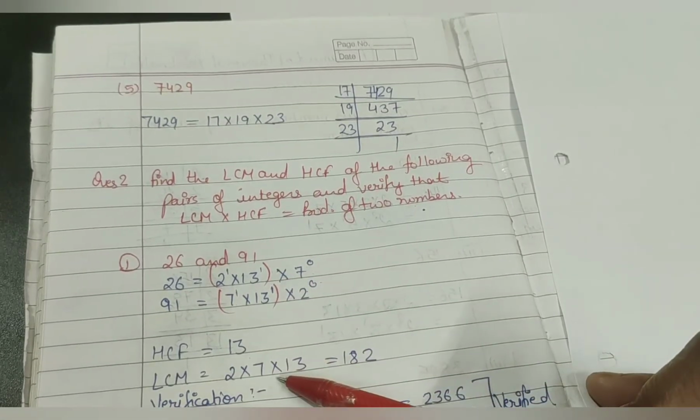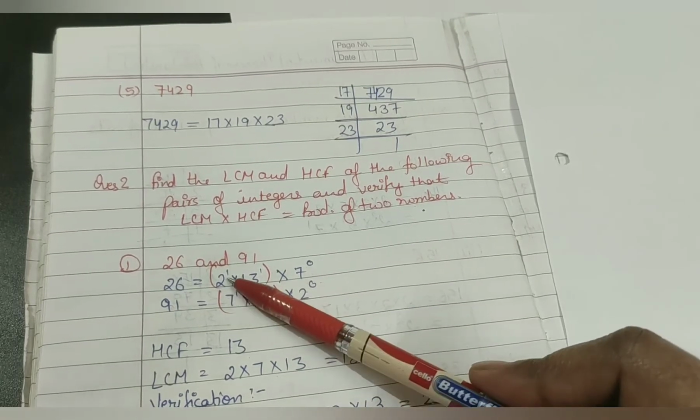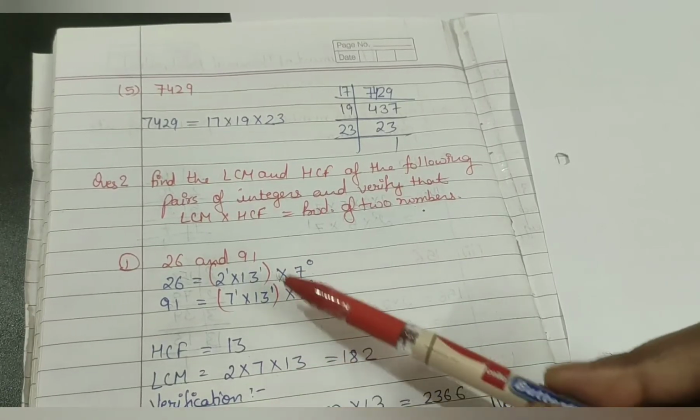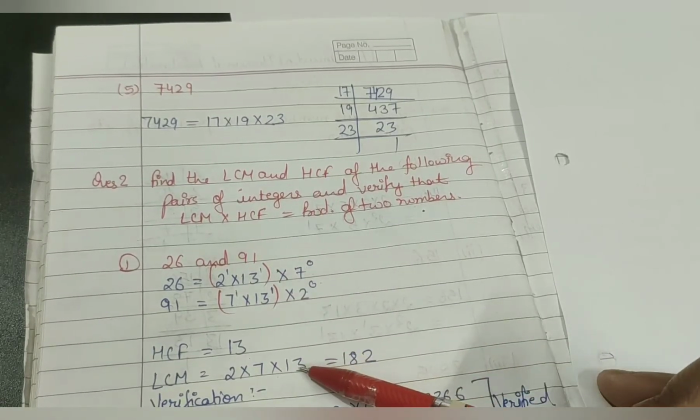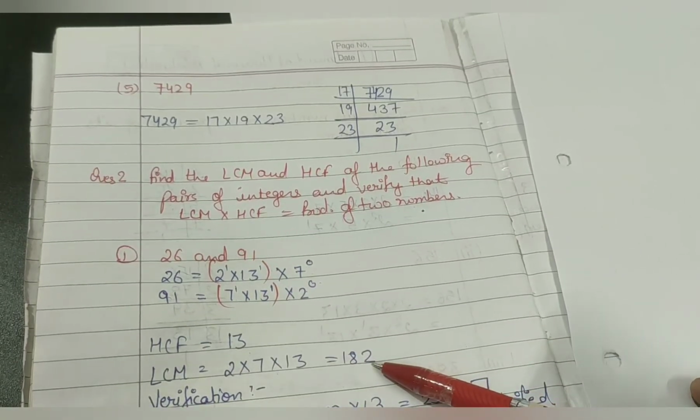Now for LCM, we are going to take the greatest powers. The greatest power of 2 is power 1, which means 2. Among 7, power 1 is 7 again. Among the 13s, the greatest is power 1, which means 13. So when we multiply all these three numbers, we'll get 182.